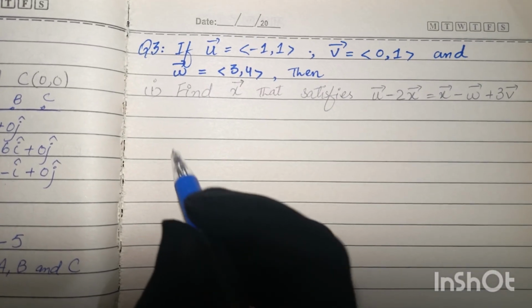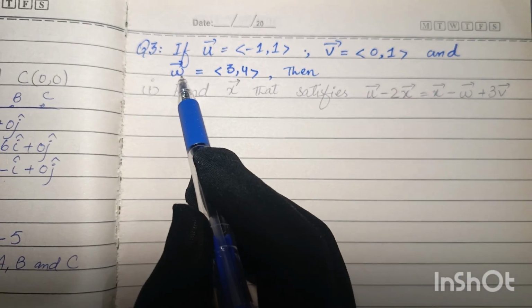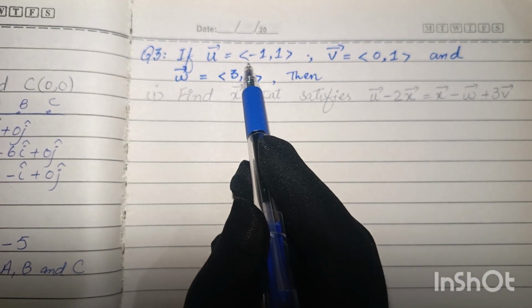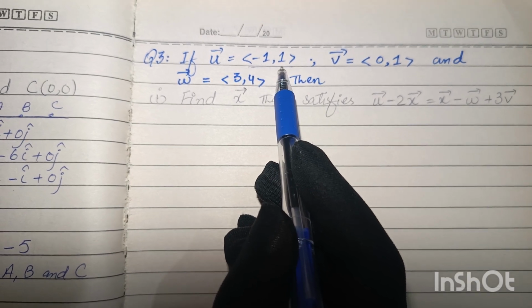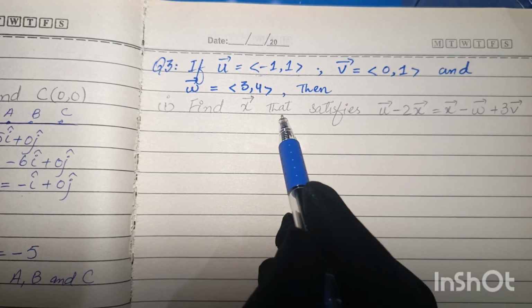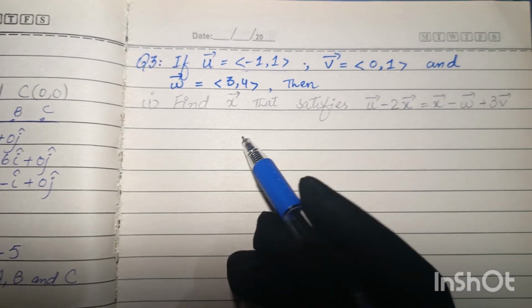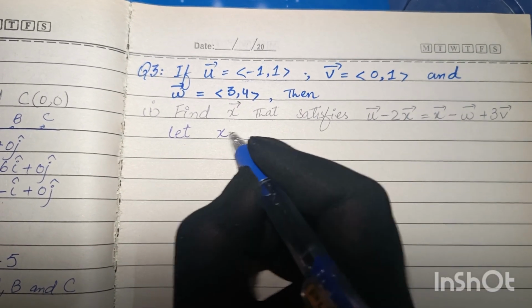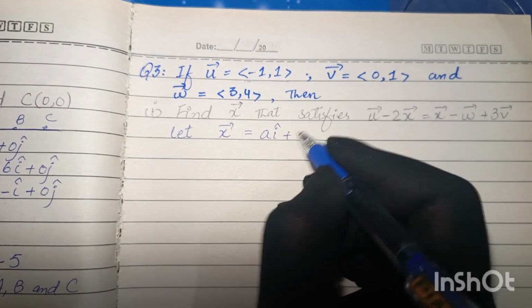Now come to question number 3. In question number 3, you are given vectors u, v and w. Here another notation for vector is used that you have to keep in mind. This notation is also valid for representing vectors. So the first part is to find x vectors that satisfy this equation. So you have to let x be in vector form, for example ai plus bj.